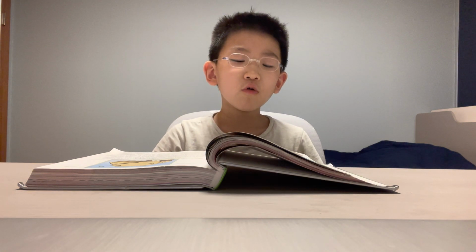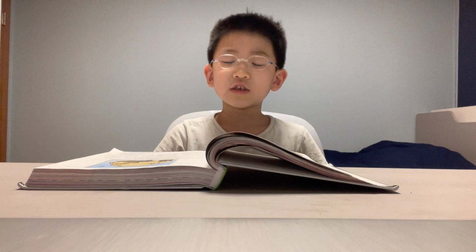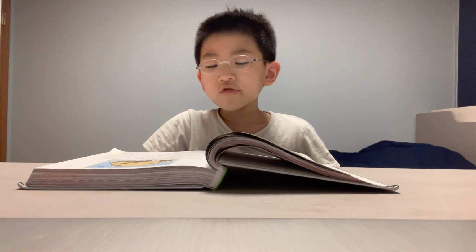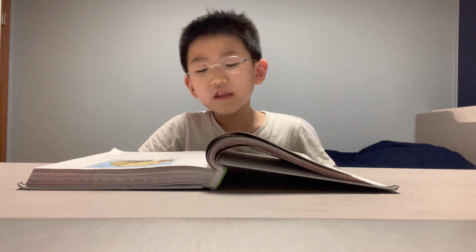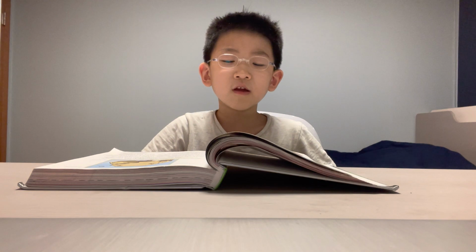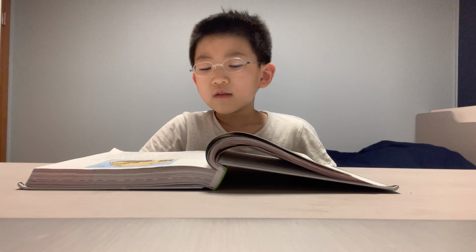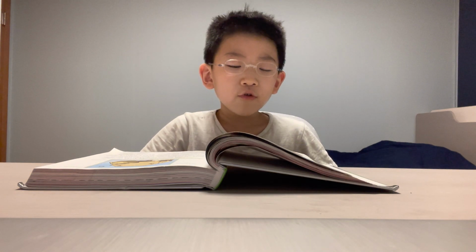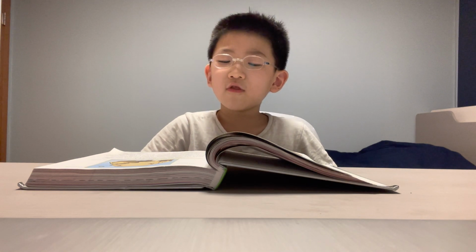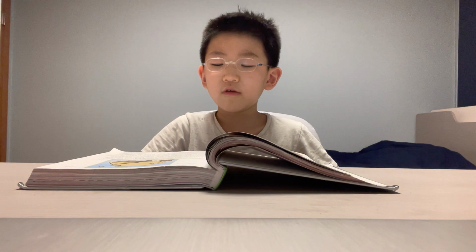Soil also has different texture. Texture is how rough or smooth something is. The texture of soil depends on the size of the soil's particles.